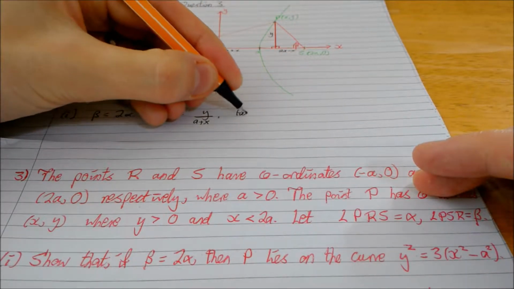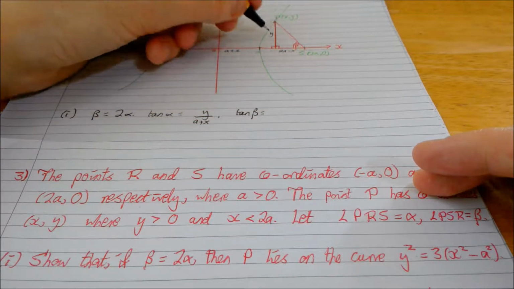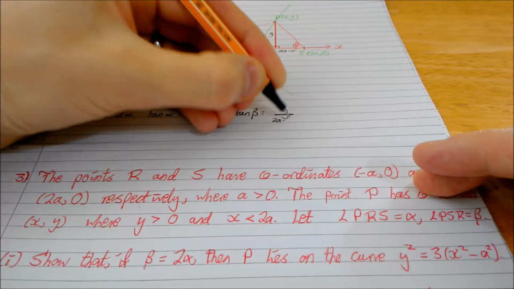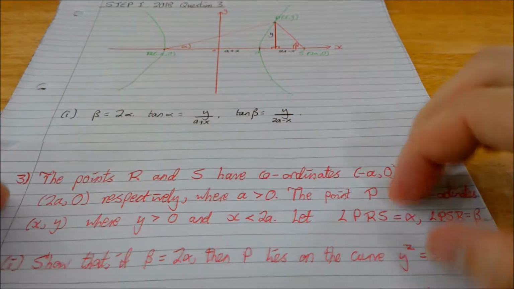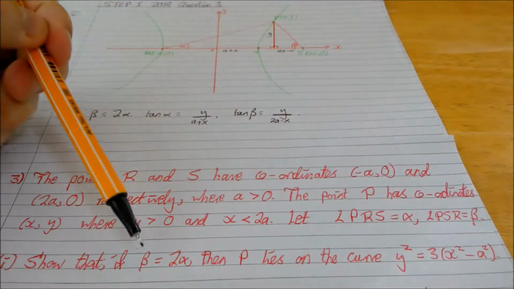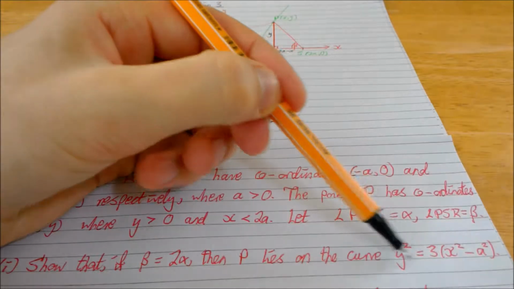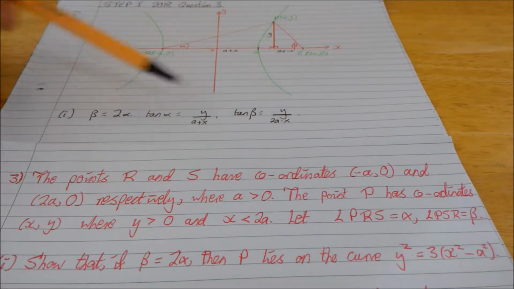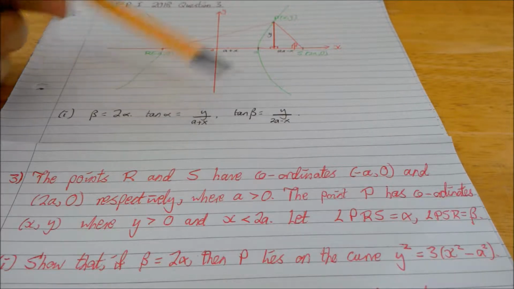And how about tan beta? Well, again, opposite over adjacent. That's y, and this time over 2a minus x. Okay, this is promising because we're trying to find that if beta equals 2 alpha, we're trying to find an equation in terms of y, x, and a. And here we've got tan alpha and tan beta in terms of these three variables.